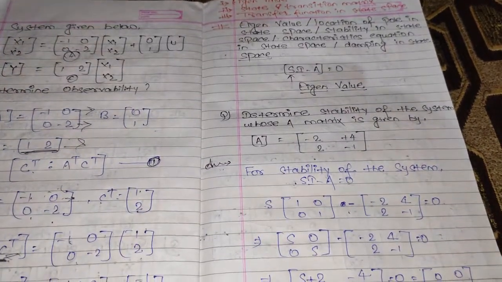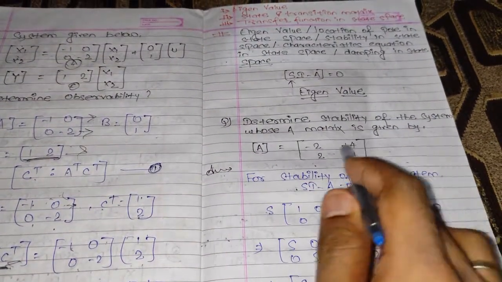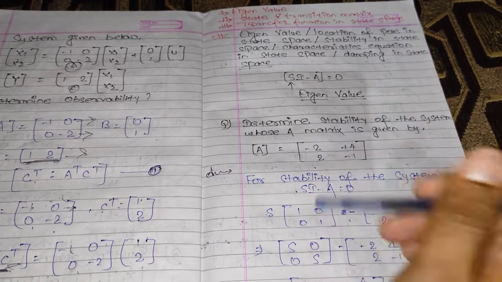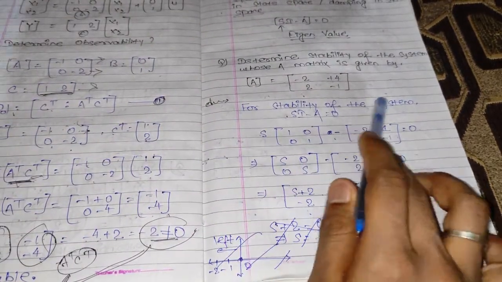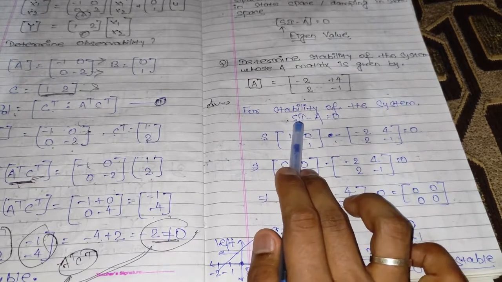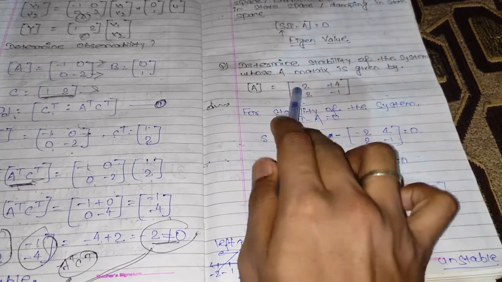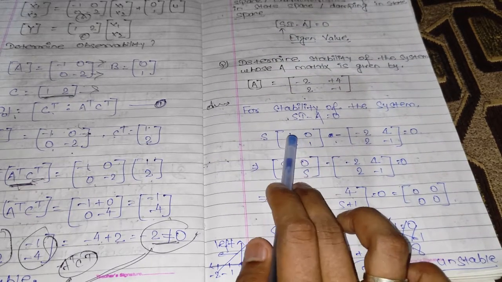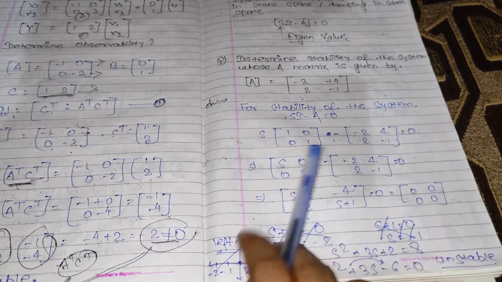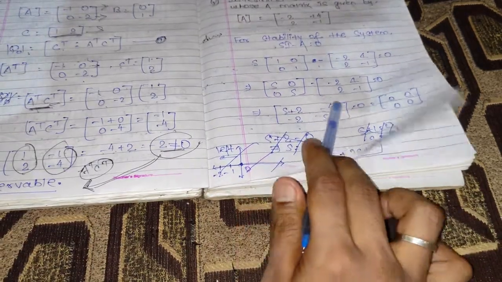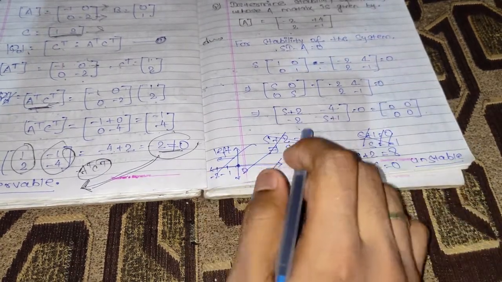We will understand it with an example: determine the stability of the system whose A matrix is given. To find the stability of the system, we have the formula |sI minus A| equals 0. Here A is a 2 by 2 matrix, so we put the identity matrix like this, 1 0 0 1, minus the A matrix. We will solve it, we will get these equations equal to 0, and we will find the determinant of this.